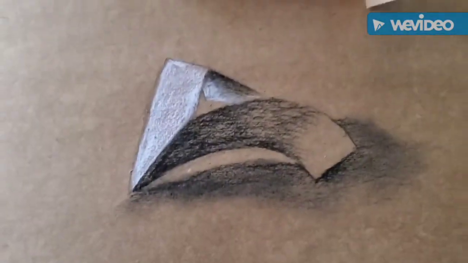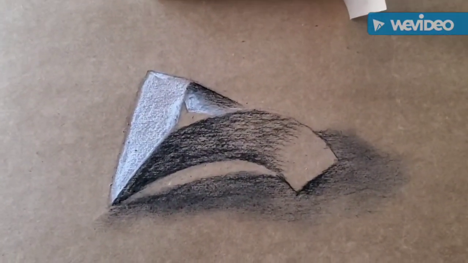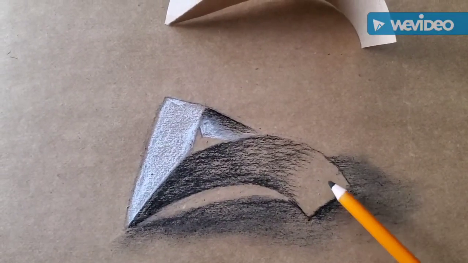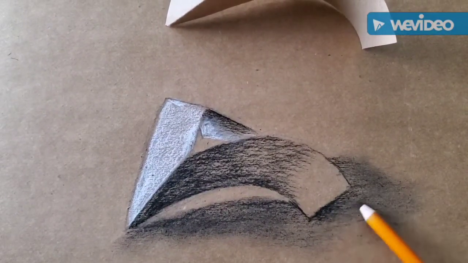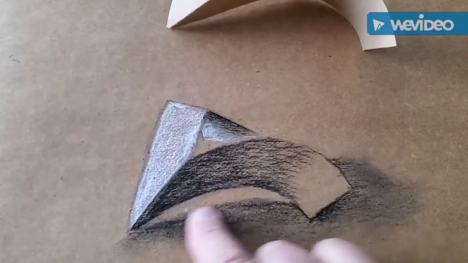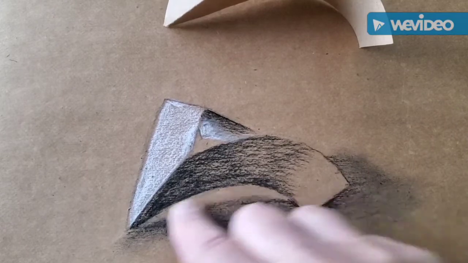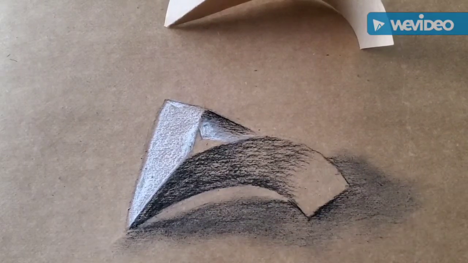So here's my drawing that I used the black and white charcoal to do. Notice how I made this stand out, not because I put a line around it, it's because I put the background a little darker. I did use my finger to blur some areas because I wanted the background to be more like a softer shadow, okay? So that's what I want you to do with your charcoal.